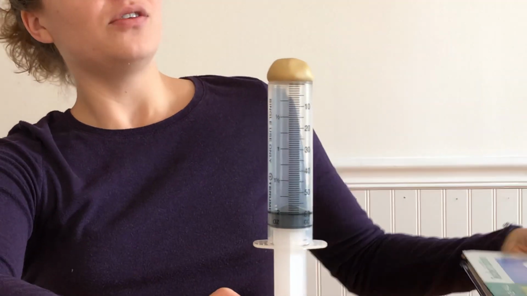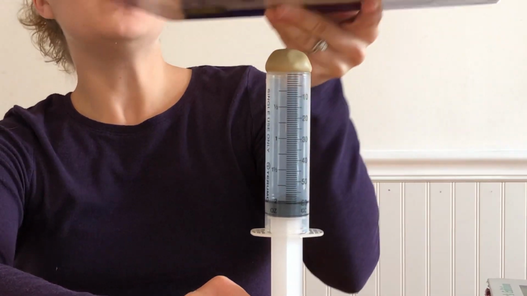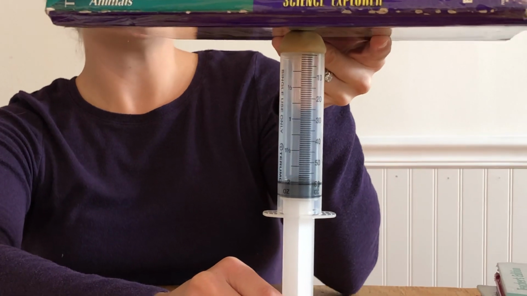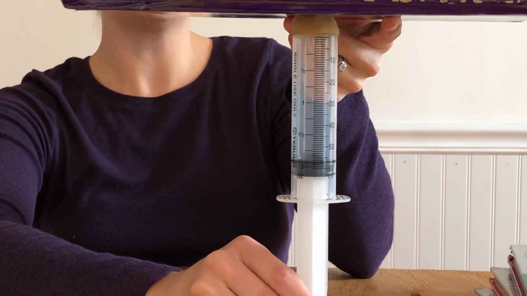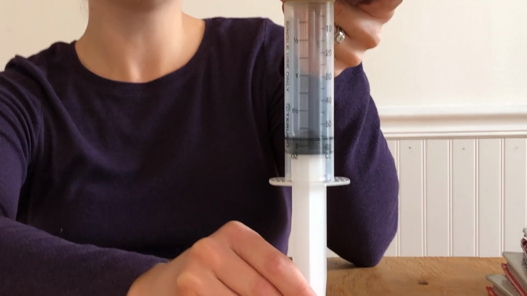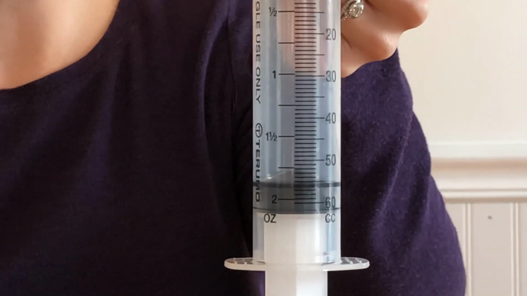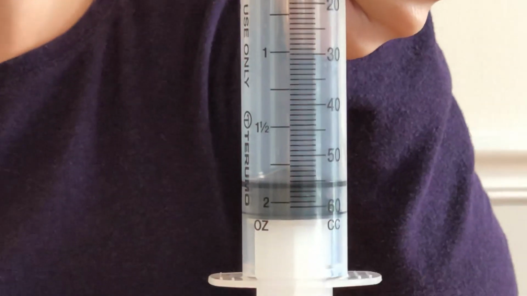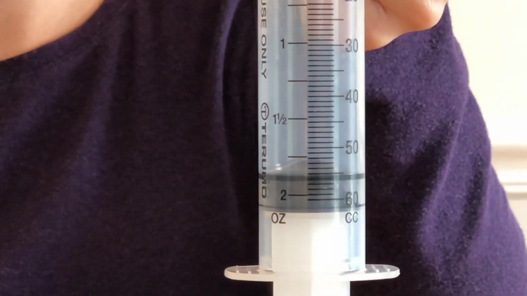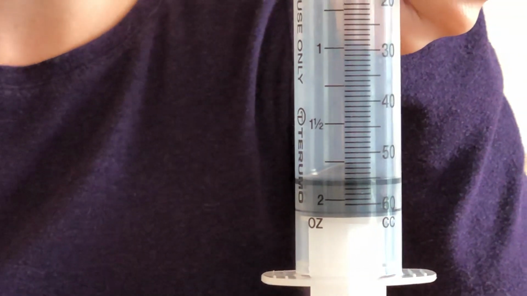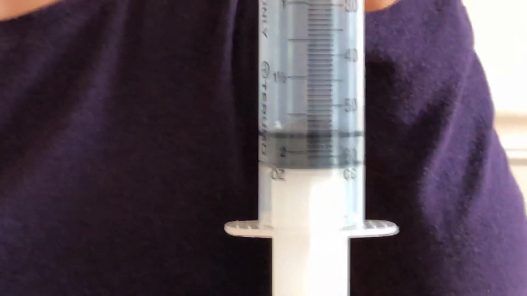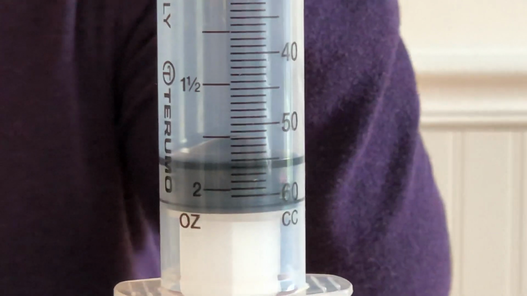Now without further ado, I'm going to add 1 book to the top of our syringe here. I'm going to try to just keep it steady but not apply any additional pressure. And let's watch to see what happens. If you need to pause the video, go ahead and do so. I'm not going to read all of the labels because I want you to be able to make some observations as well.